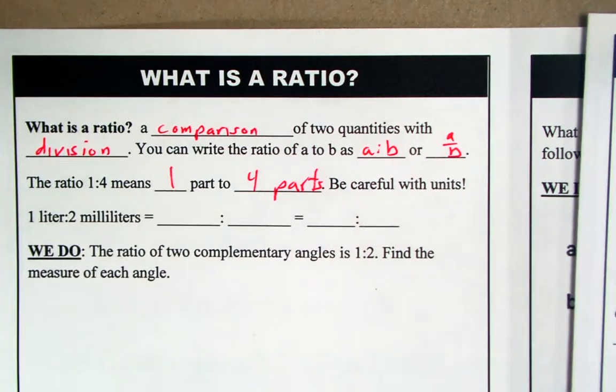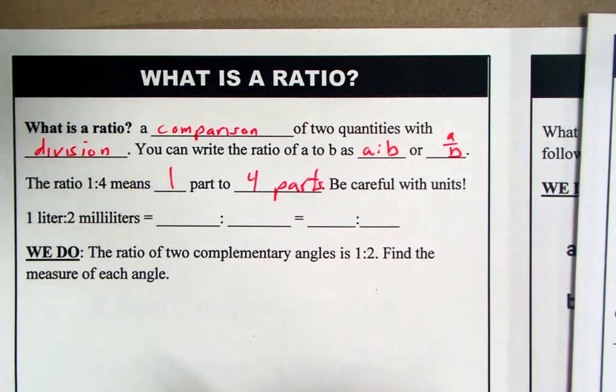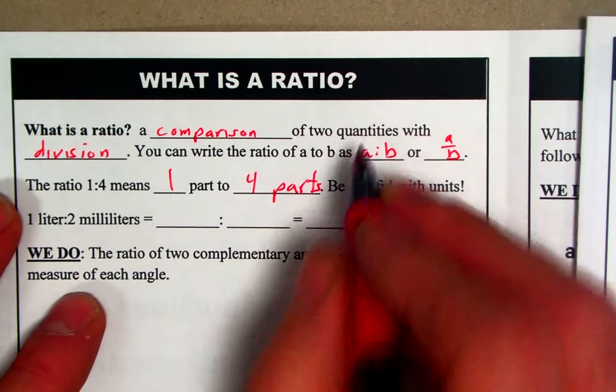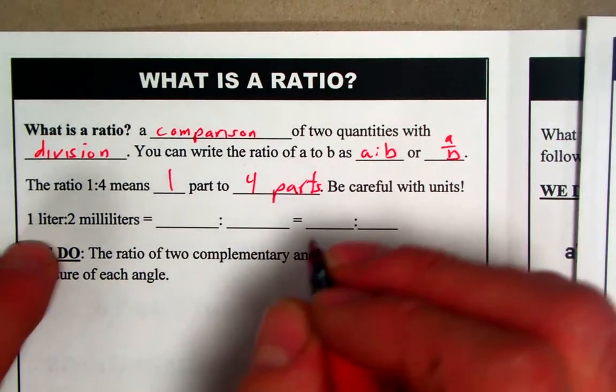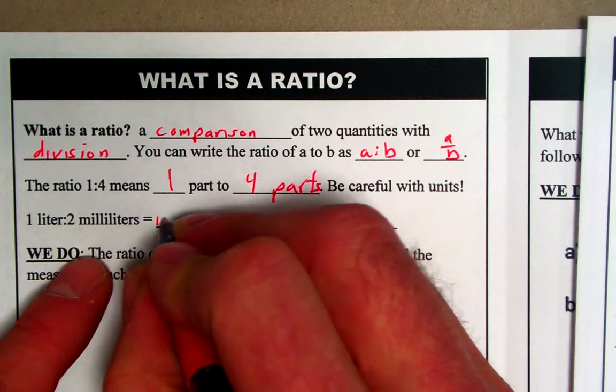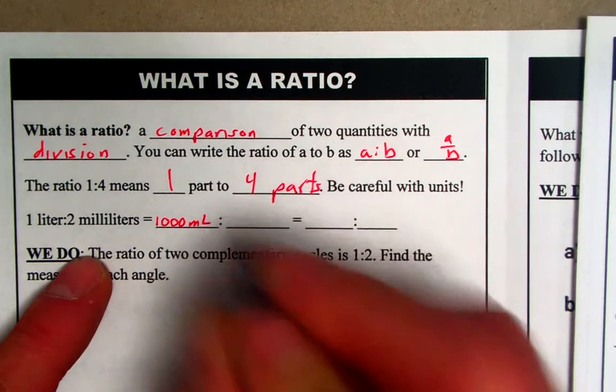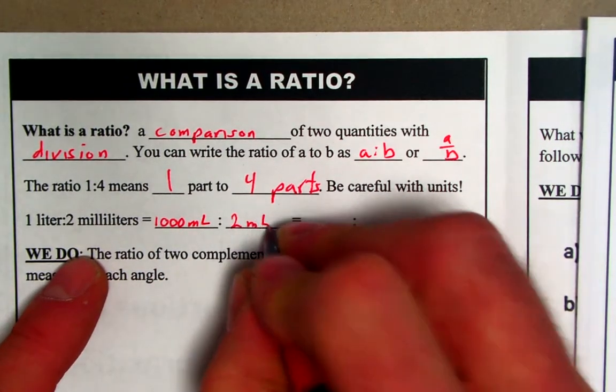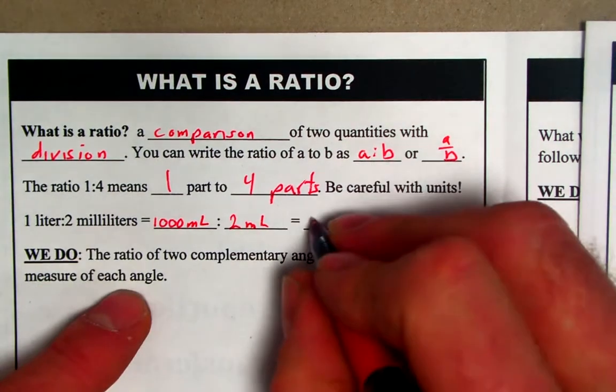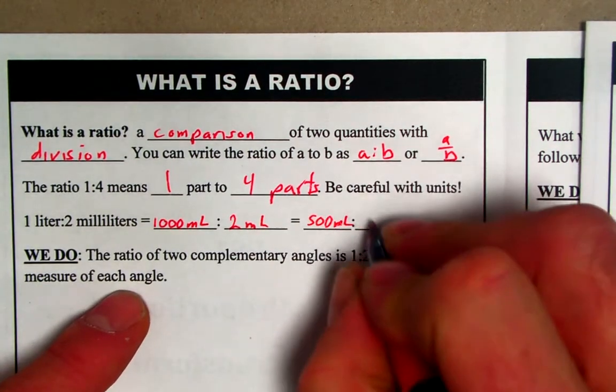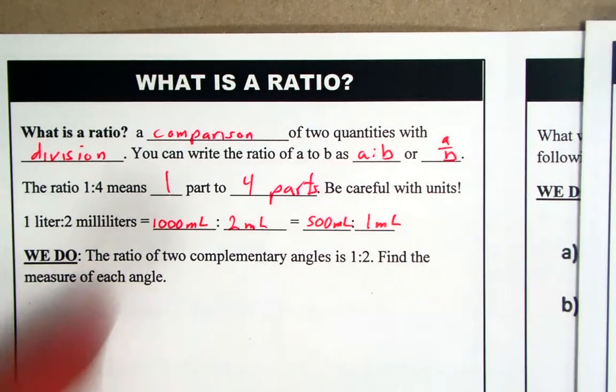Okay, we have to be careful with units, because ratios are often dealing with 2 different quantities. For example, 1 liter to 2 milliliters, we can have 1,000 milliliters to 2 milliliters. And then we reduce it: 500 milliliters to 1 milliliter.